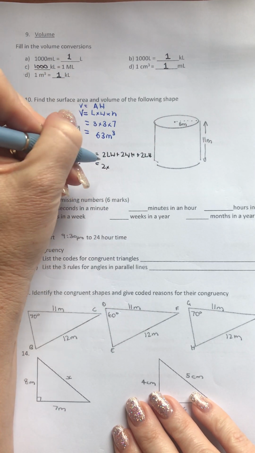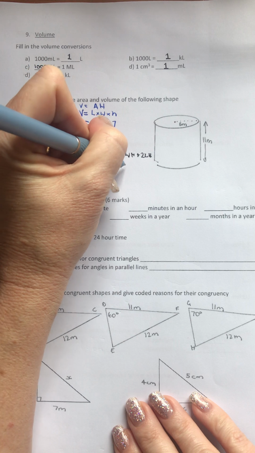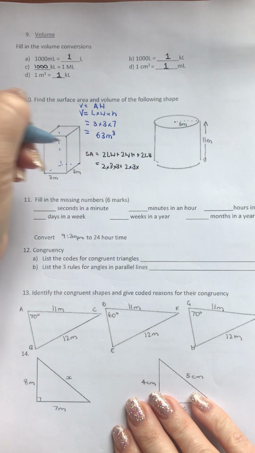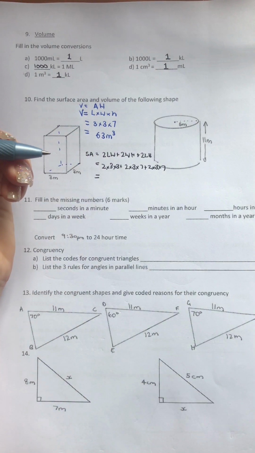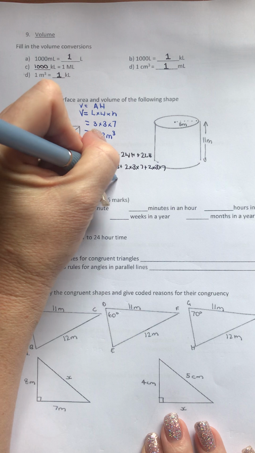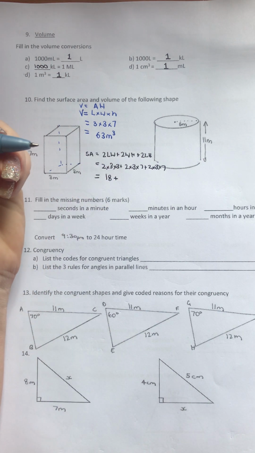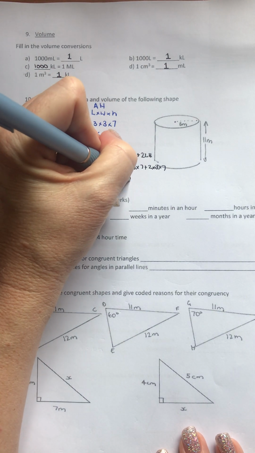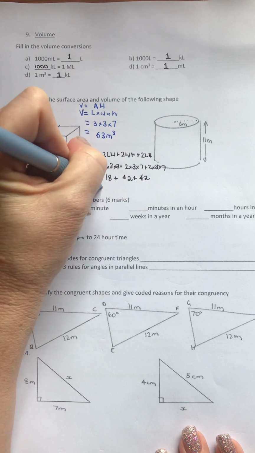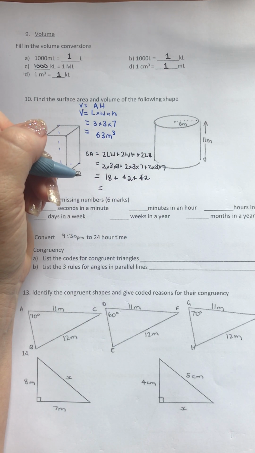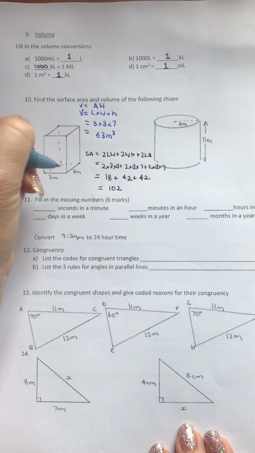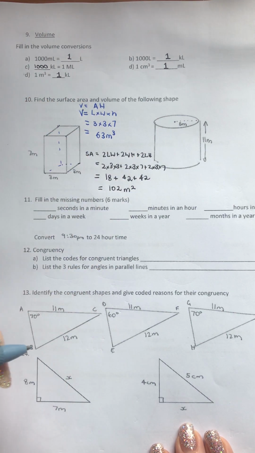So we've got 2 times 3 times 3 plus 2 times 3 times 7 plus 2 times 3 times 7. So when we do that, our 2 times 3 times 3 gives us 18. And then 2 times 3 times 7 gives us 42. And then we've got another 42 there. So when we add that up, we get 102, and that is metres squared.